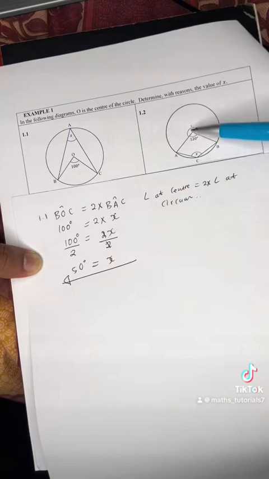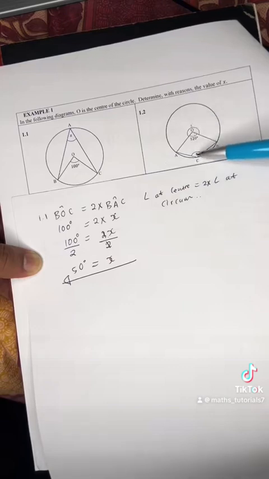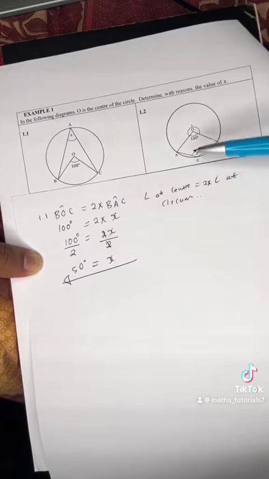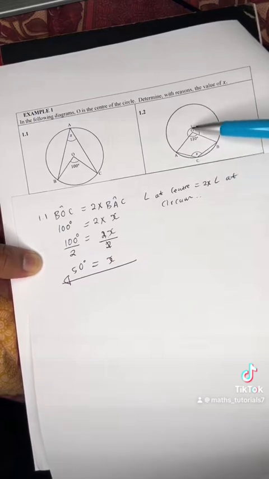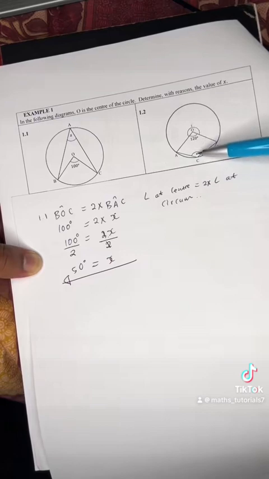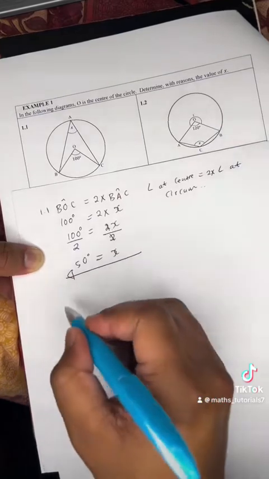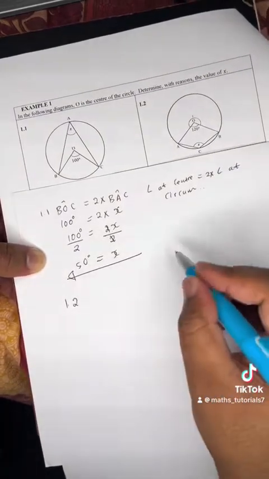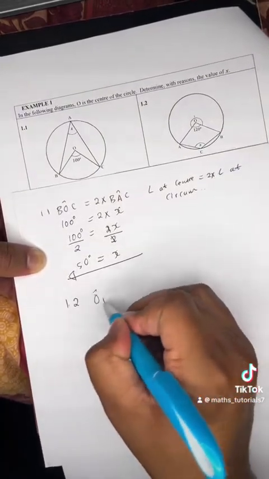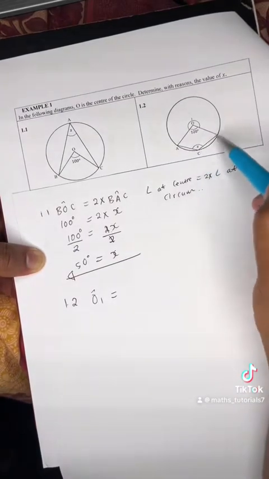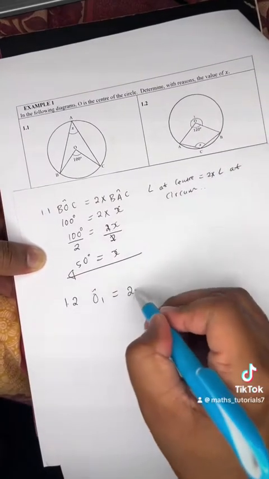So this angle O1 is twice the angle ACB. Remember, this is because of theorem number 2: the angle at the center equals twice the angle at the circumference, right? So for 1.2, angle O1 is equal to twice this angle here, ACB.